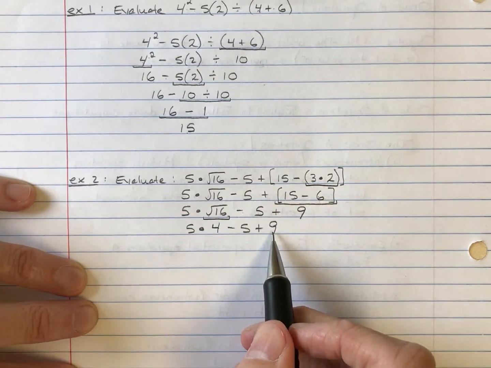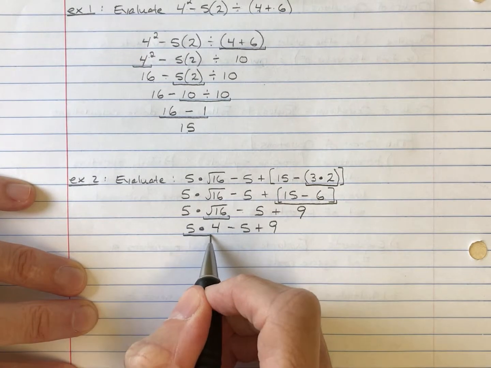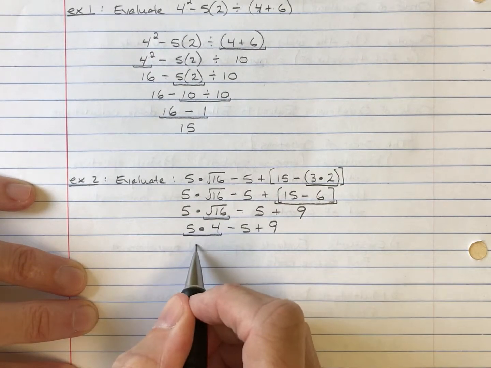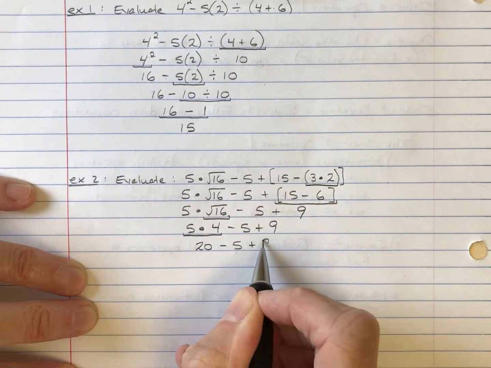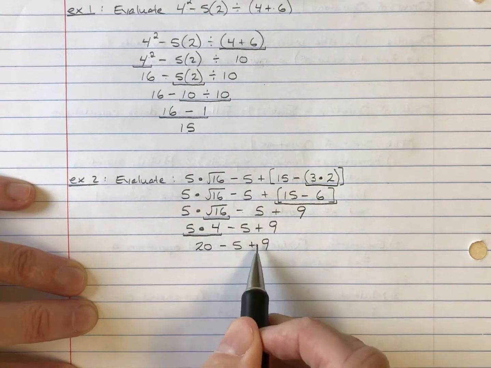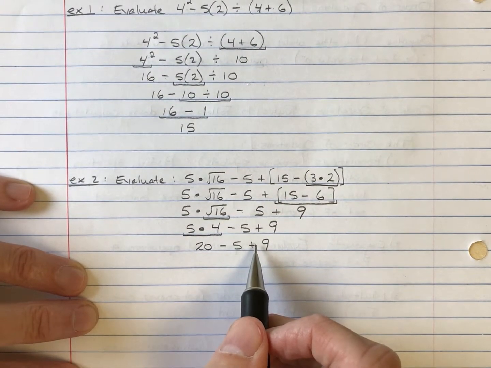Now I do multiplication or division in order from left to right. Well, I only have multiplication. So 5 times 4 gives me a 20. And then I'm going to copy everything else. Okay, no more multiplication, and there's no division at all. So now I move down to the fourth step.